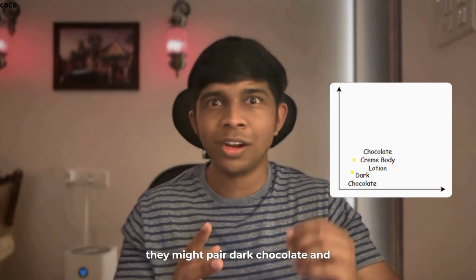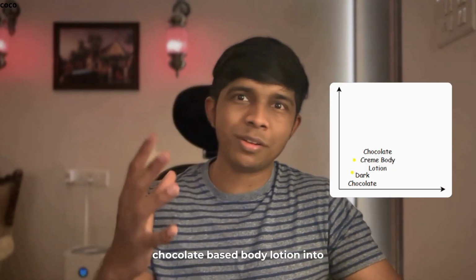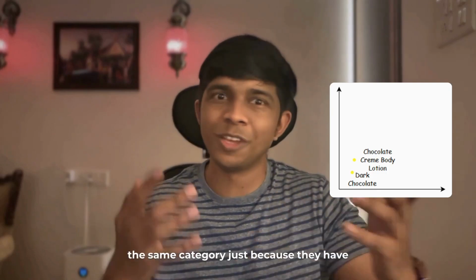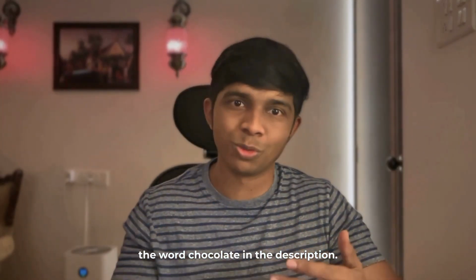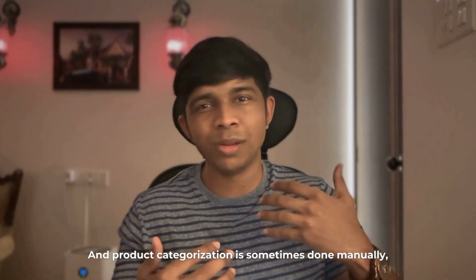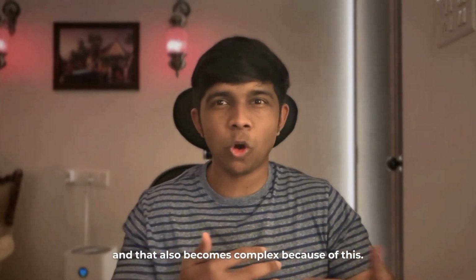Worse, they might pair dark chocolate and chocolate-based body lotion into the same category just because they have the word chocolate in the description. And product categorization is sometimes done manually, and that also becomes complex because of this.